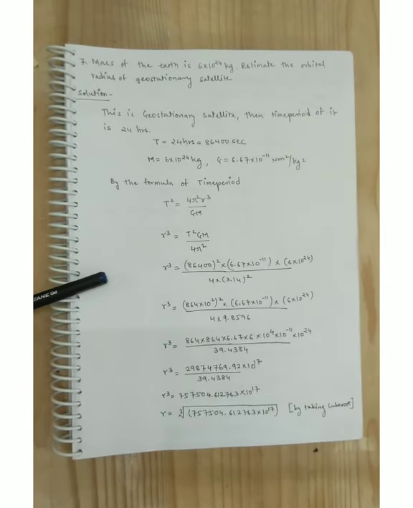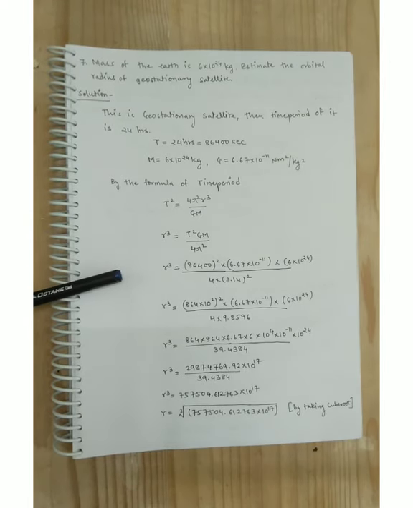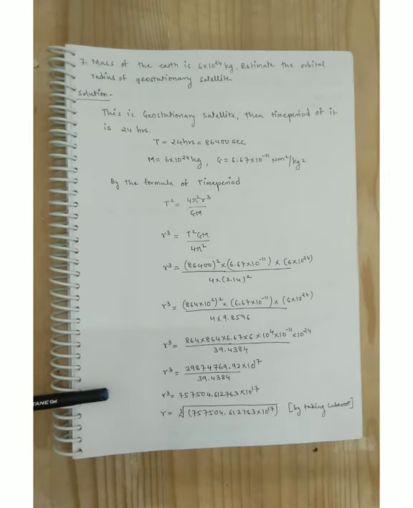r cube is equal to T square means 86,400 square, capital G means 6.67 into 10 raised to minus 11, into capital M means 6 into 10 raised to 24, 4 as it is 4, pi square means 3.14 square. Now guys, with the help of a calculator you get the answer, that is r cube is equal to 757,504.612763 into 10 raised to 17.